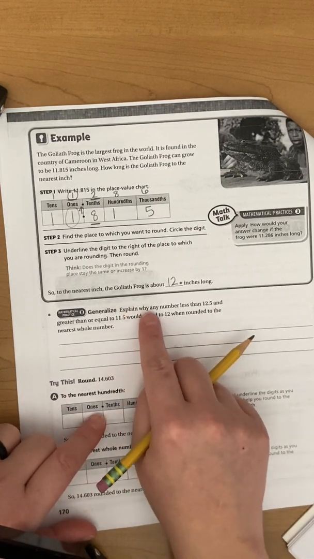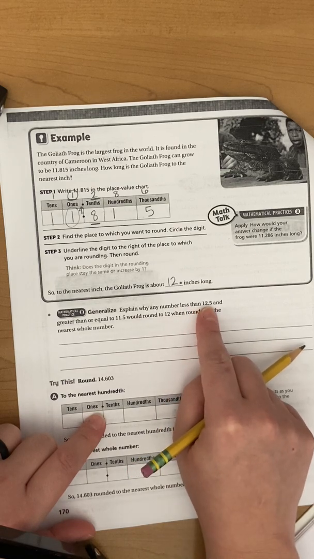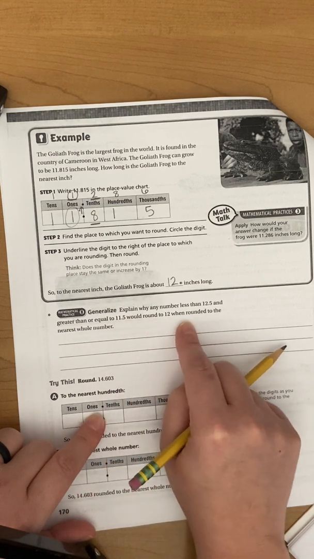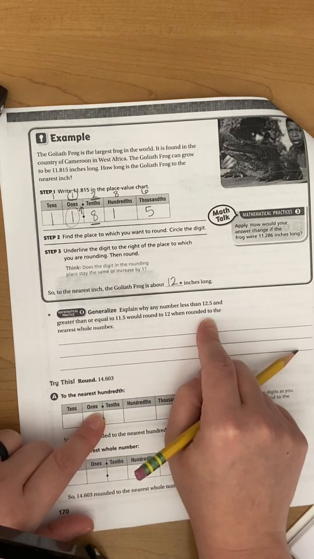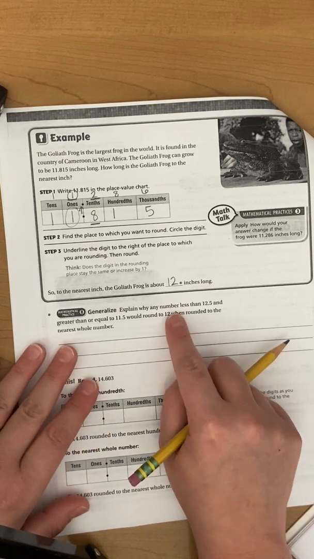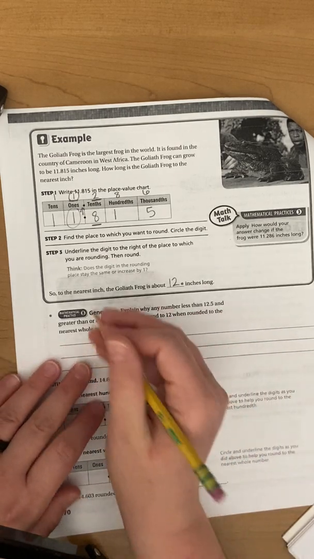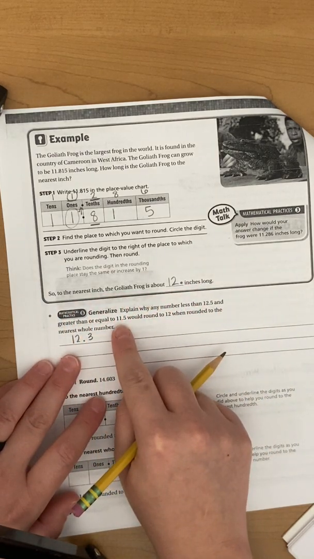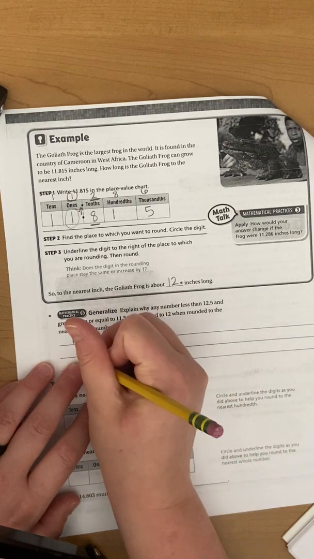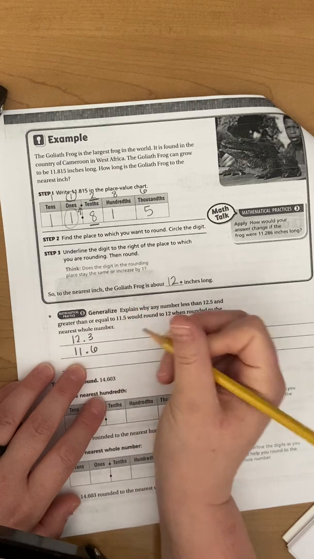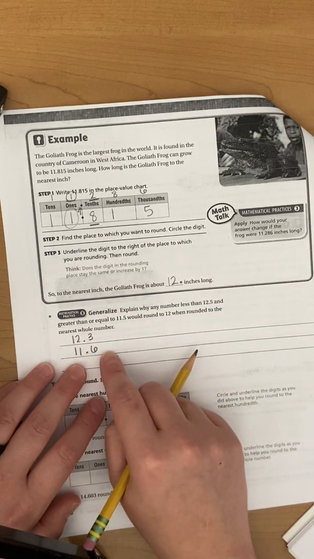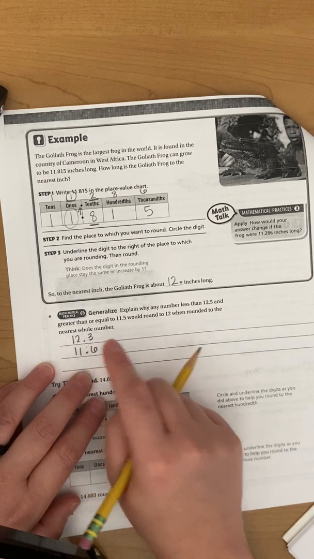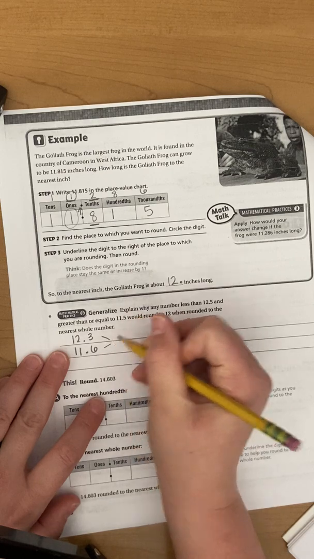All right, it says explain why any number less than 12 and 5/10 and greater than or equal to 11 and 5/10 would round to 12 when rounded to the nearest whole number. Okay, so I have any number less than 12 and 5/10. So if I had 12 and 3/10, and then any number greater than or equal to 11 and 5/10. So if I had 11 and 6/10, or 11 and 7/10, 8/10, 9/10, or if this were 12 and 1/10, 12 and 2/10, 12 and 3/10, 12 and 4/10, these would both go to 12.